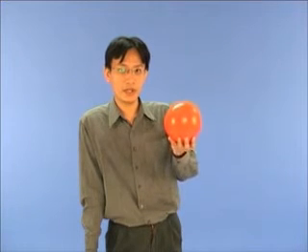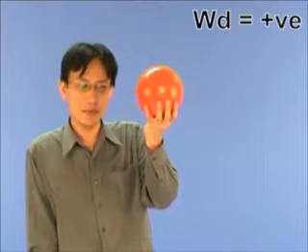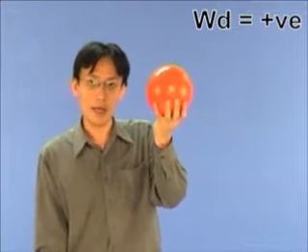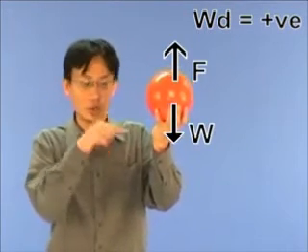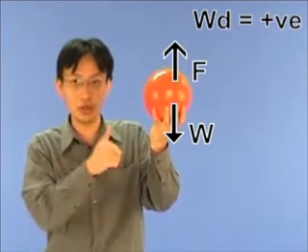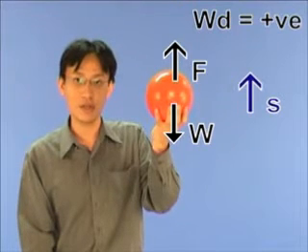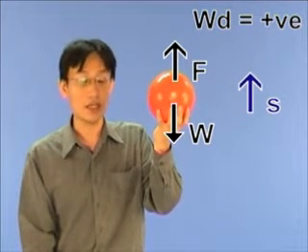As I move the ball upward at constant speed, is the work done by my hand positive or negative? That's right, it is positive because I am applying an upward force to oppose the weight that is downward, and the displacement is also upward. So, the direction of the force is in the direction of the displacement, and work done is positive.